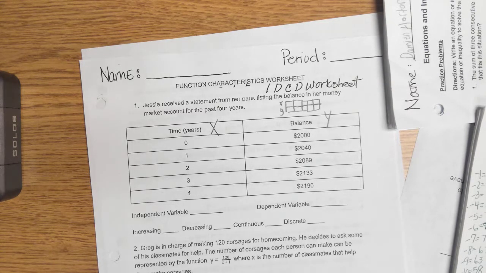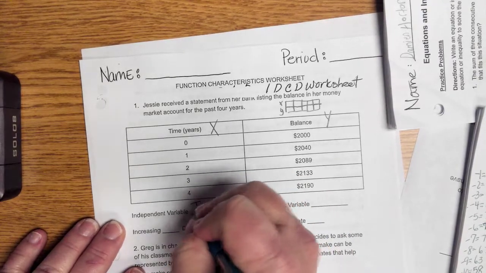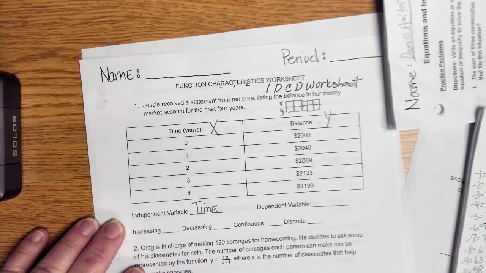So which X value, is it your independent or dependent? Independent. Your X value is always your independent, so our independent is time, and our dependent is what?